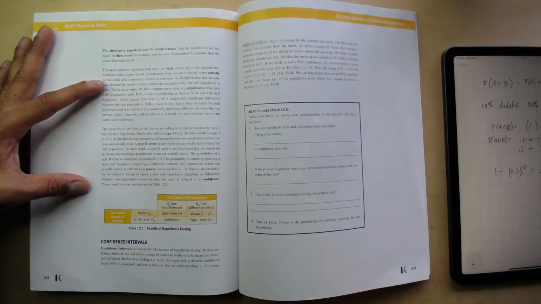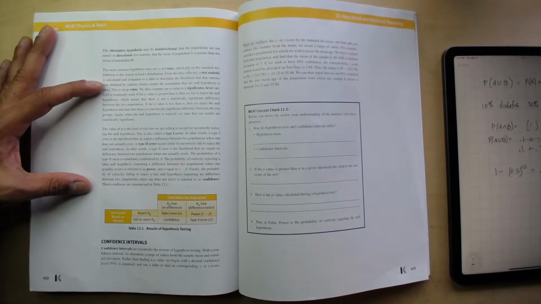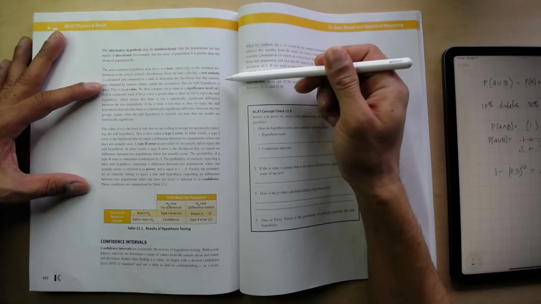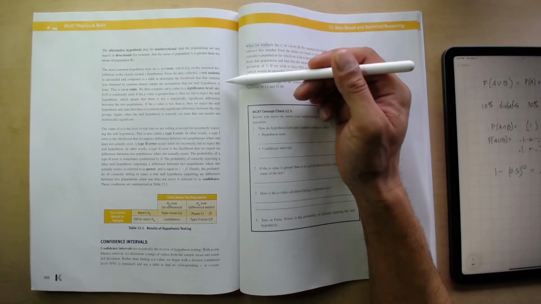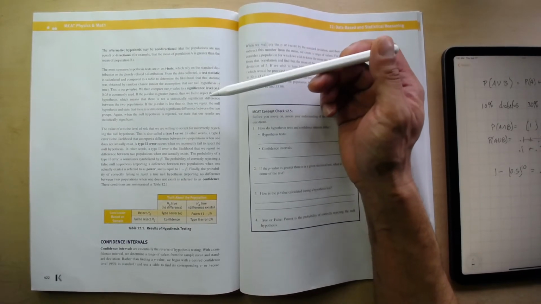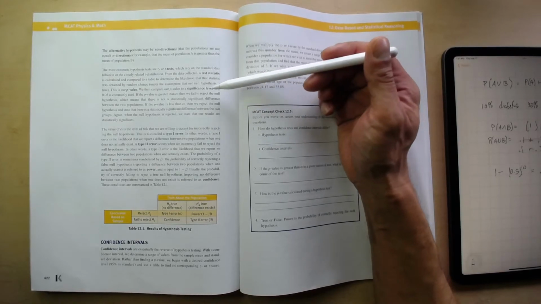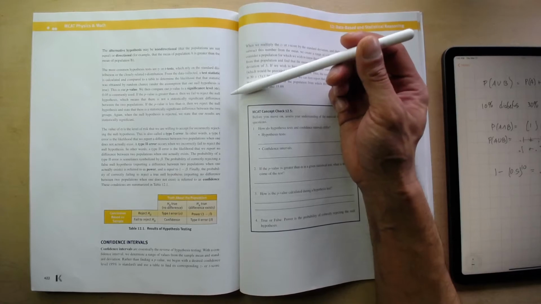From the data collected, a test statistic is calculated and compared to a table to determine the likelihood that that statistic was obtained by random chance, under the assumption that our null hypothesis is true. This is our p-value. We then compare our p-value to a significance level.